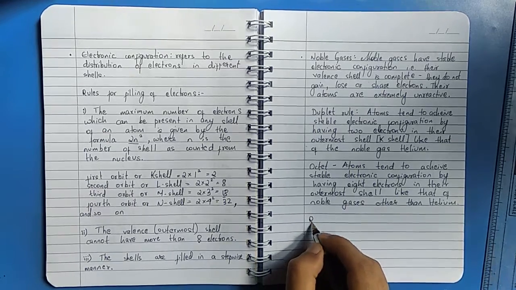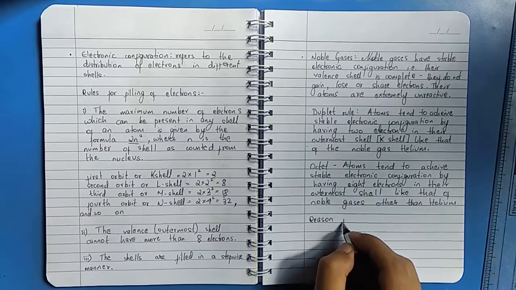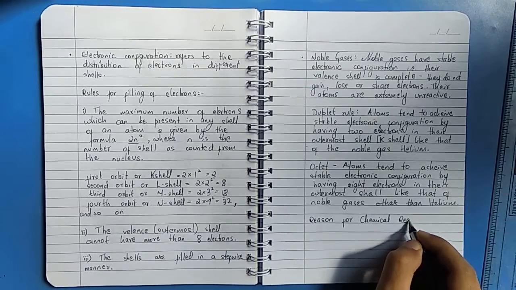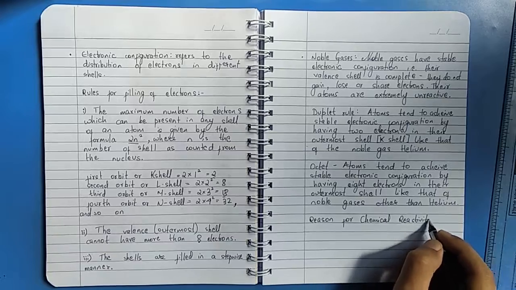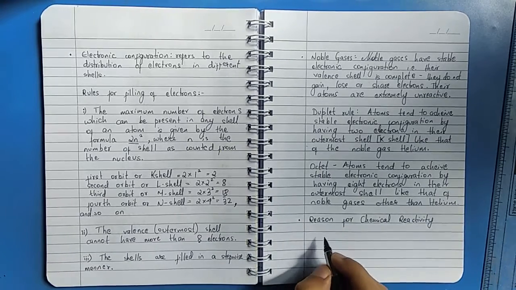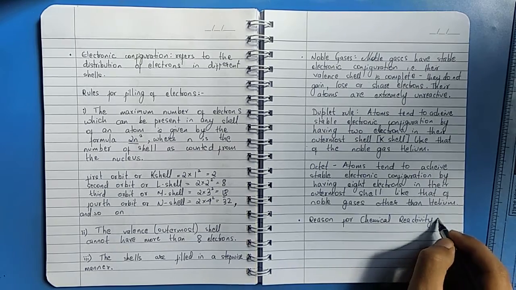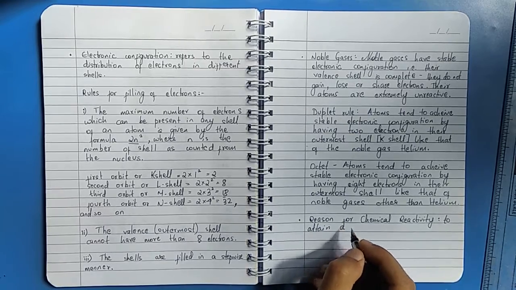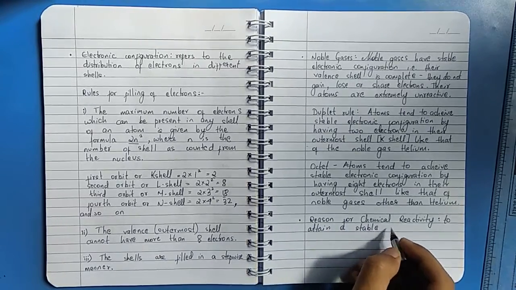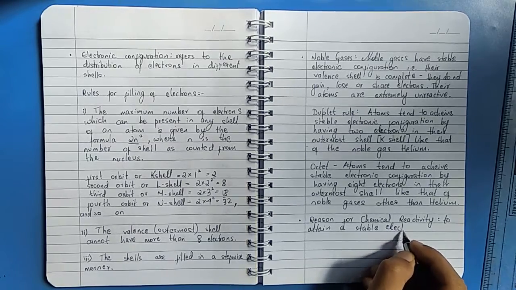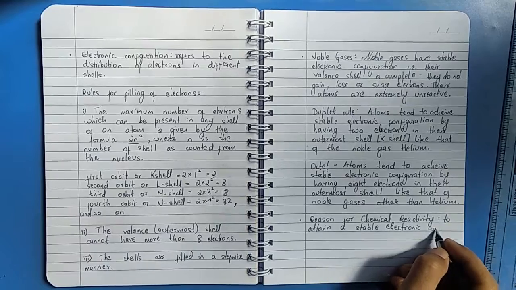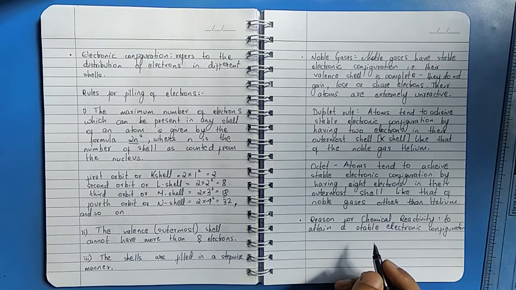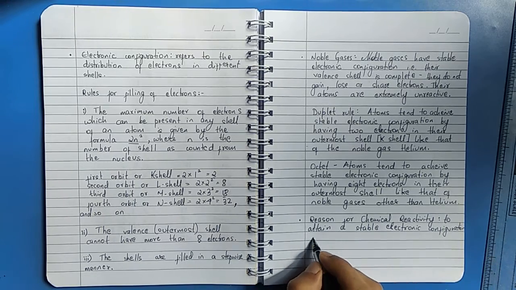So the reason for chemical reactivity is to attain a stable electronic configuration of the nearest noble gas.